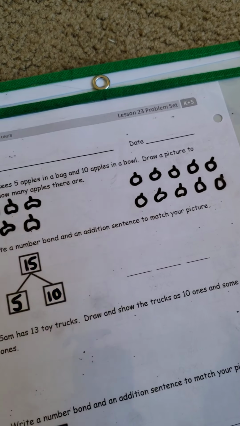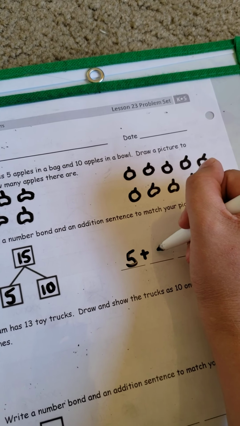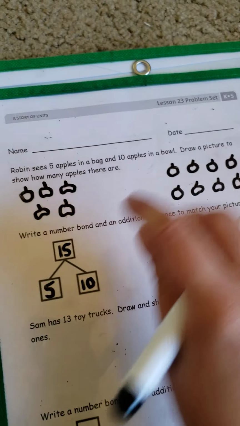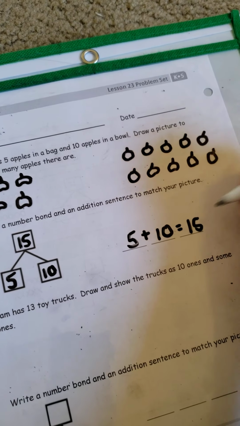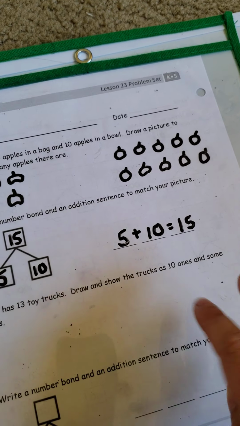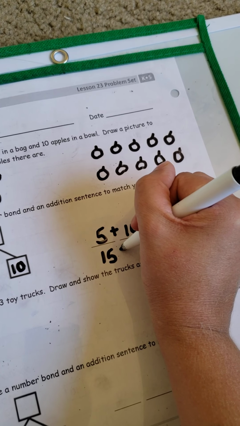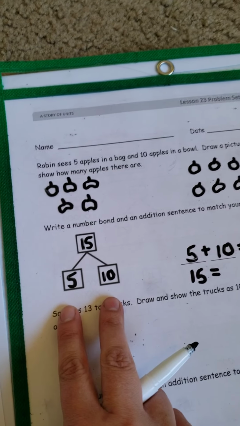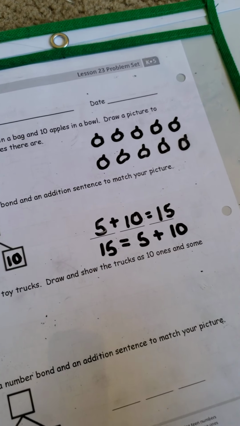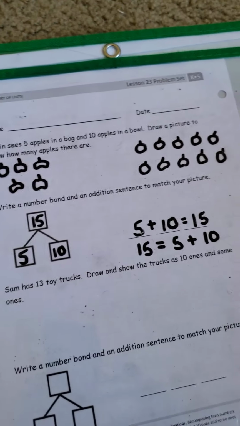So the number sentence, I can say 5 plus 10, because those are our parts, equals the whole, 15. Okay, and then I'm going to write it the other way. 15 equals, what are the parts? 5 plus 10. So that's just to see it going both ways, okay? And that's all you do for the first part.